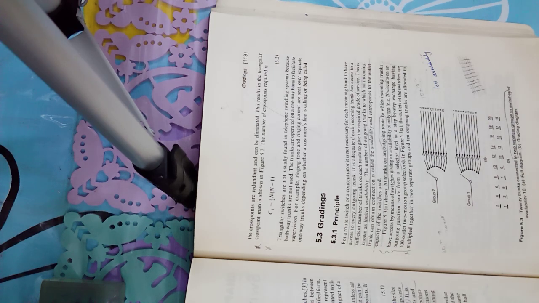Now what we do is that we make our exchanges in the form of steps. So we have certain steps of selection which are basically defined by the telephone numbers.